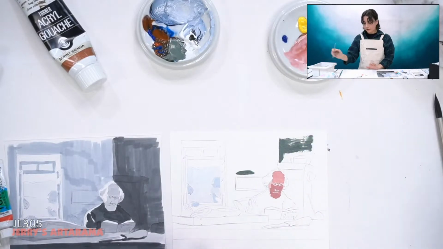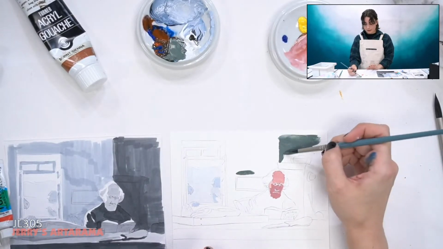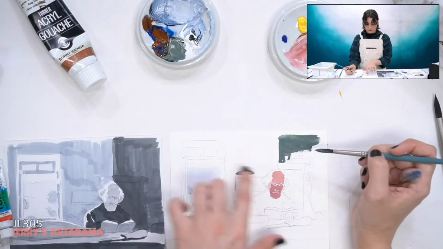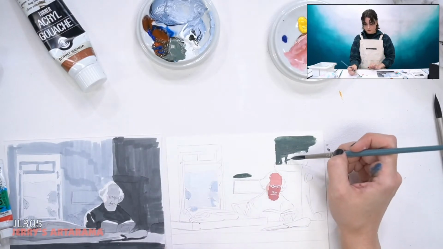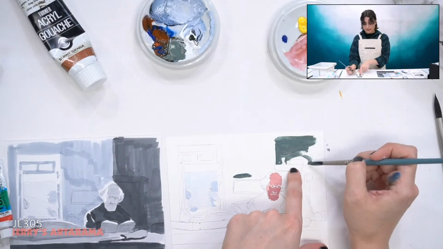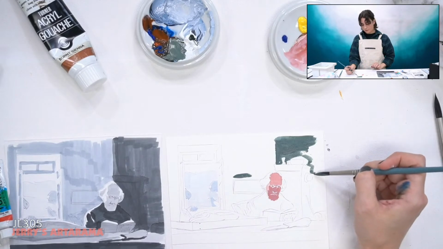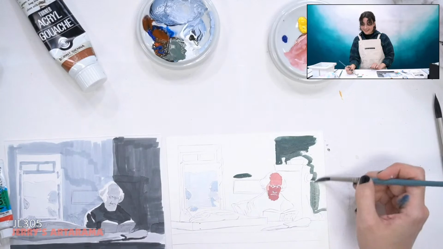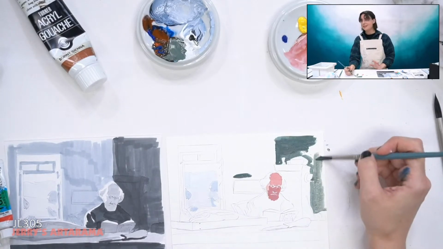Getting our background in really fast will help us visualize what the values should be for the objects up here. I did a little bit, going around the little details that I put on top of this bookshelf right now, but I'm not totally concerned with getting all those tiny details in there.